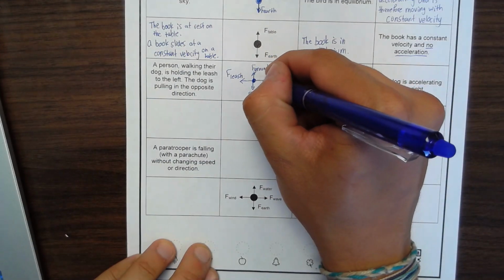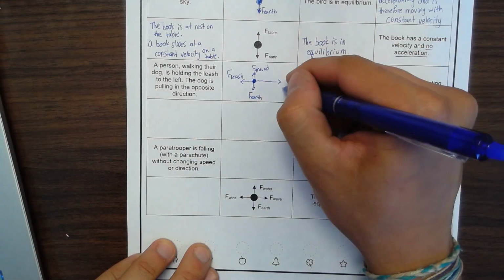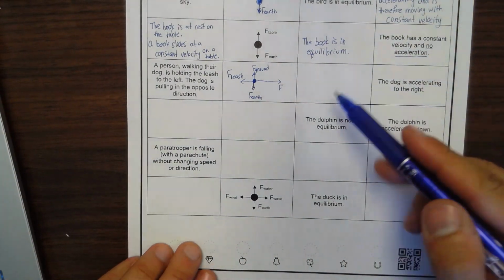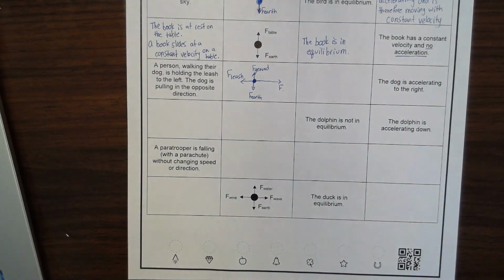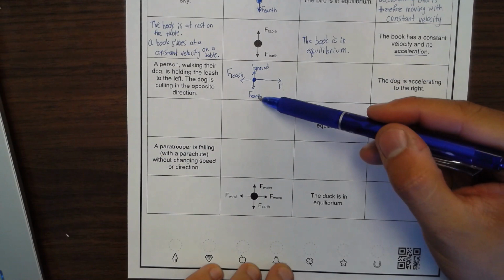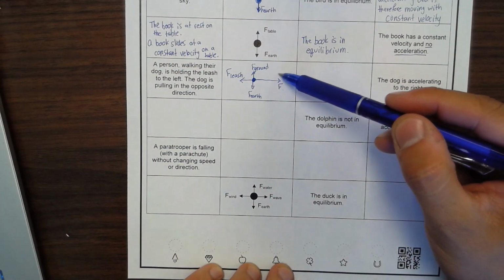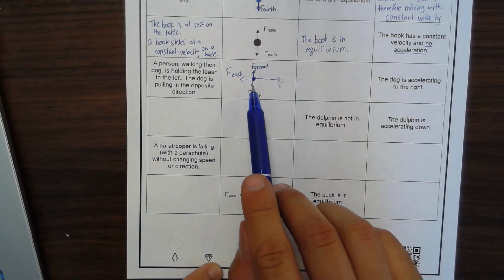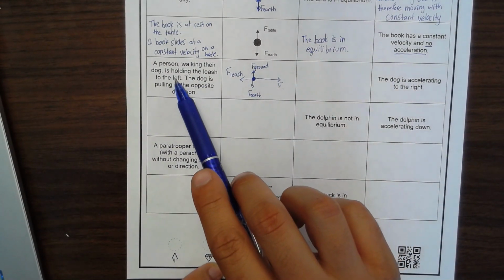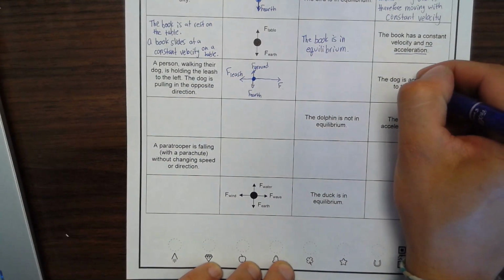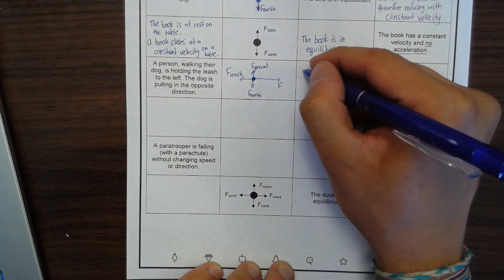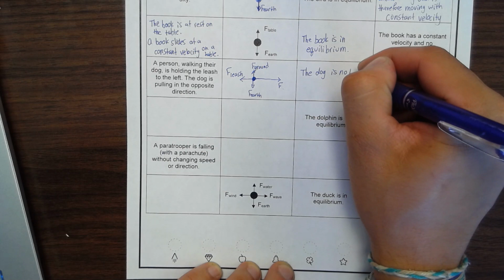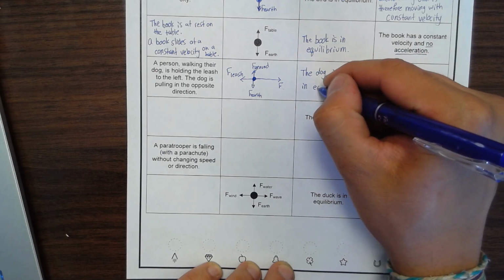So that means there's got to be a bigger force over here. I'm going to call this the force, well, we don't know what it is. So I'm just going to leave it as an F for right now. So we have the ground, Earth, leash, and then my bigger force to the right because it's accelerating. So right away, by reading this right here, we know that the dog is not in equilibrium.